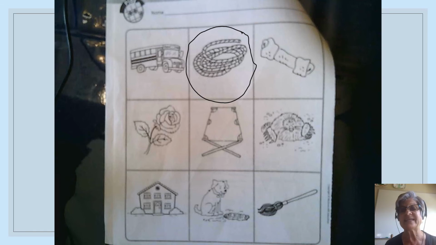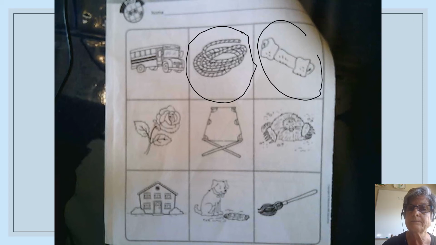Now let's look at the next picture. You see a bone. Say bone. Bone. When I sound out bone, I go b-o-n. Did you hear O somewhere in that? Did it say its name? It sure did. So again, you're going to circle the bone with your pencil. Very good job. Make sure you do that on your page.